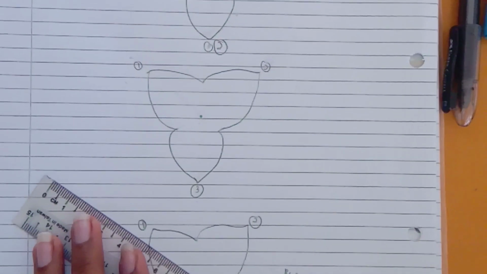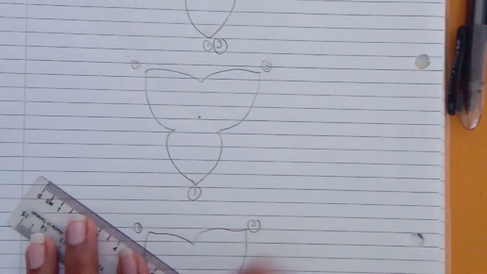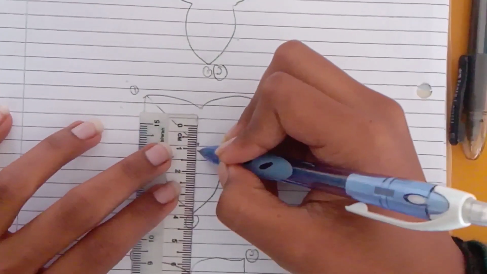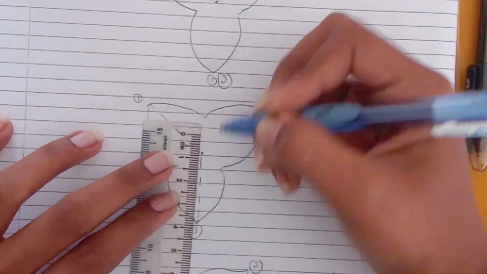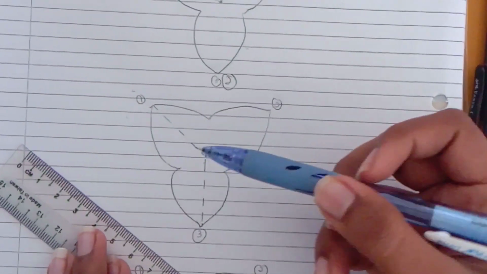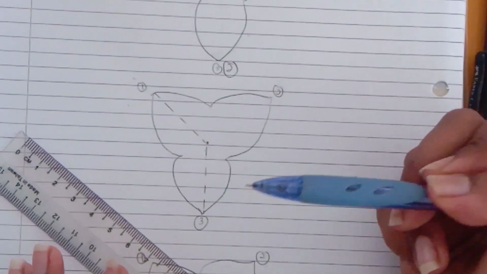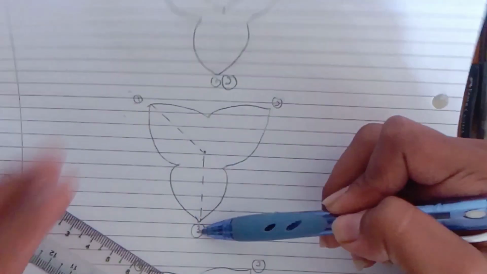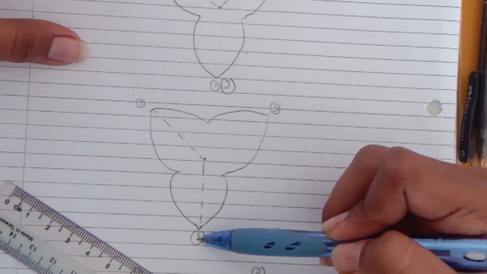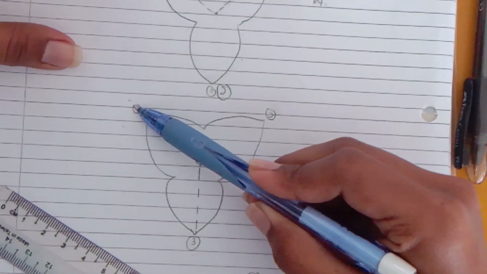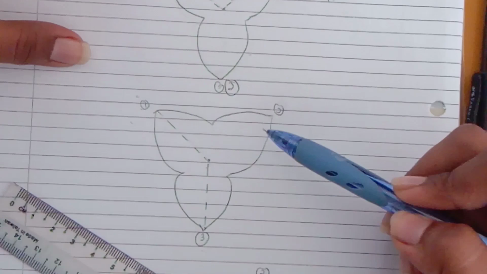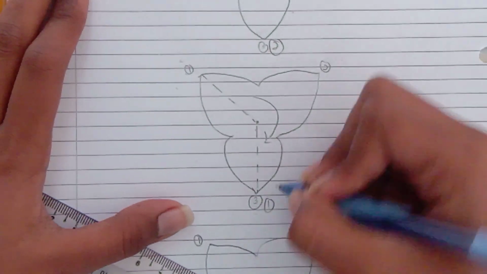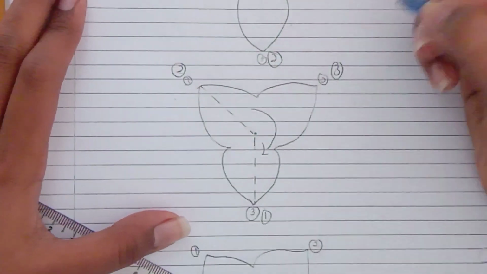So for the second one, we will be drawing for 210 degrees. If you see, when we rotate this flower in 210 degrees, the image of petal 1 will fall on object of petal 3, whereas the image of petal 2 will fall on object of petal 1, and lastly the image of petal 3 will fall on object of petal 2. So the new positions will be like 1, 2 and 3.